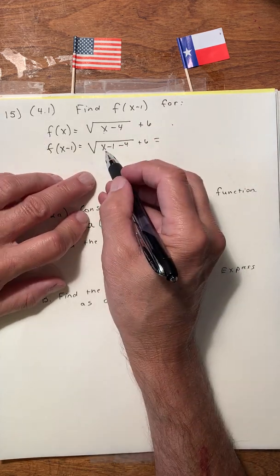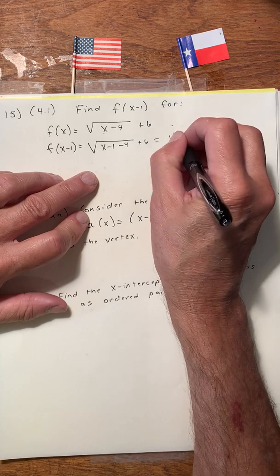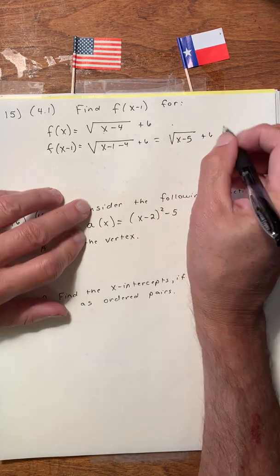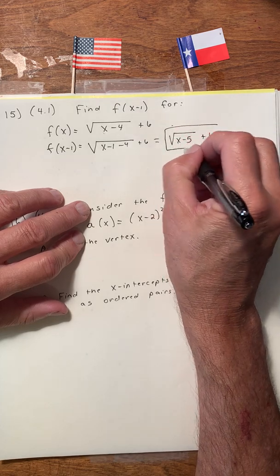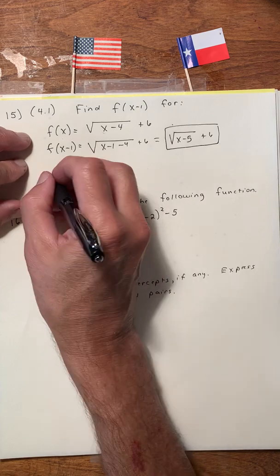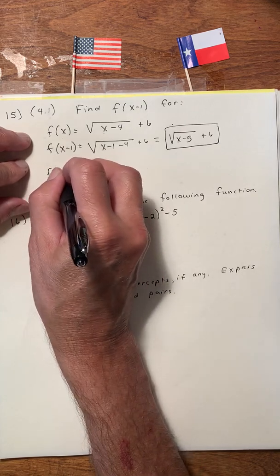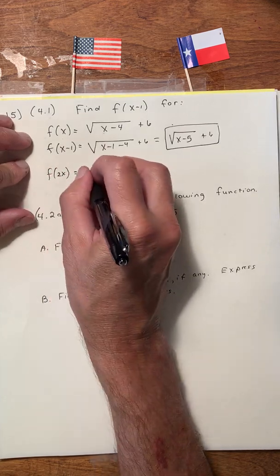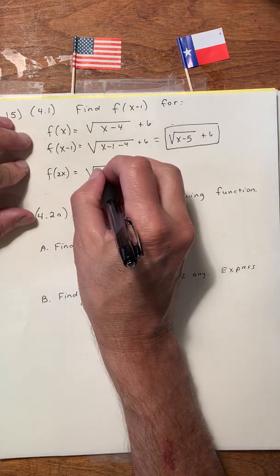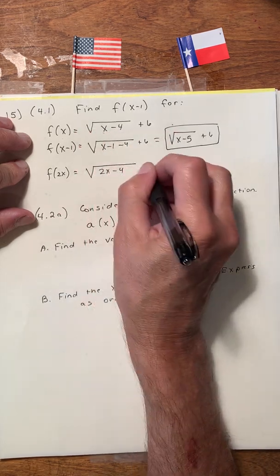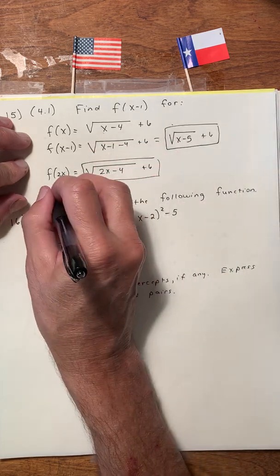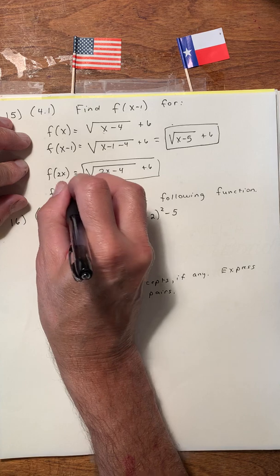And I simplify it, x minus 1 minus 4. That's it. That's as much as I have to do. Hey, if it says what's f of 2x? Well, everywhere there's an x, I put 2x. And that's it. What if it said find f of 3?